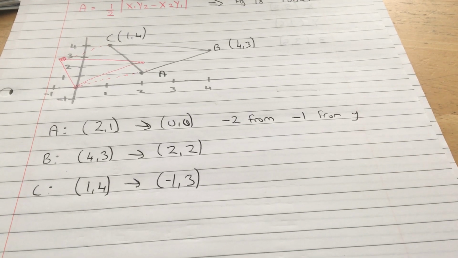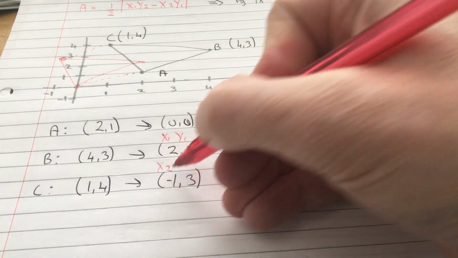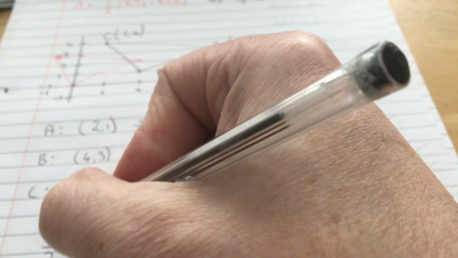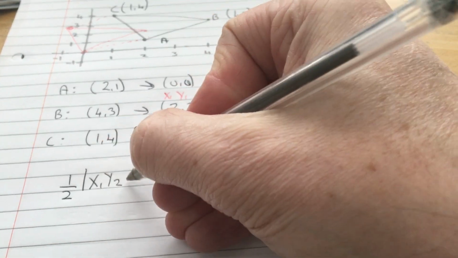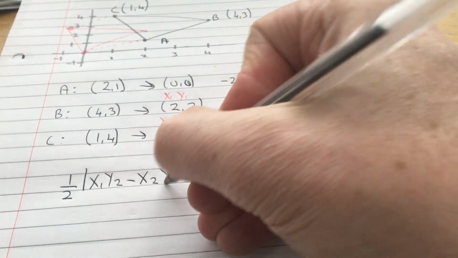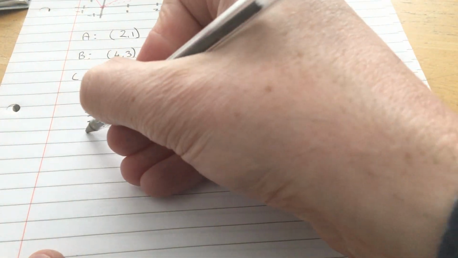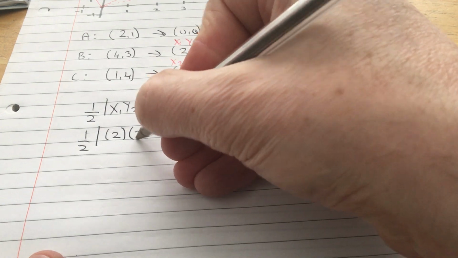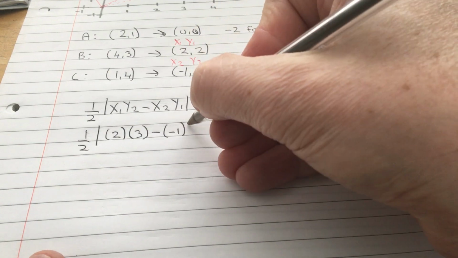Now I can use the formula. And I use the 2 points that still have values. I don't use 0, 0. So I label these x1, y1, and x2, y2. Now, half the absolute value of x1 y2, these straight brackets, they're more or less just like normal brackets, except your answer cannot be negative, because if you think about it, you cannot have a negative area. So a half of x1, which is 2, and then y2, which is 3, minus x2, which is minus 1, times y1, which is 2.